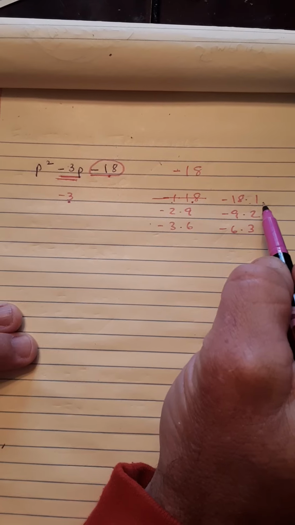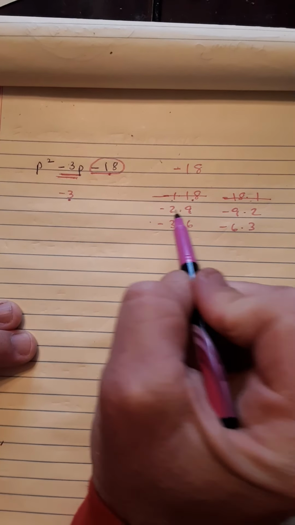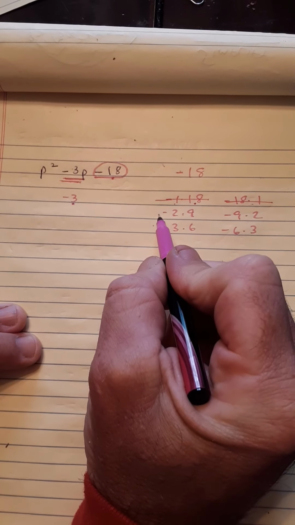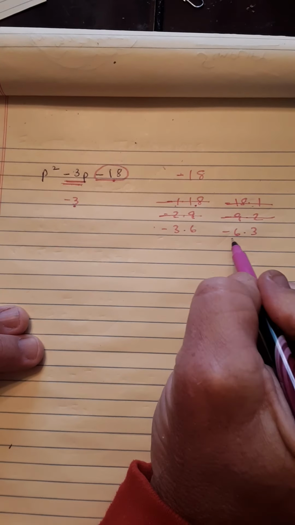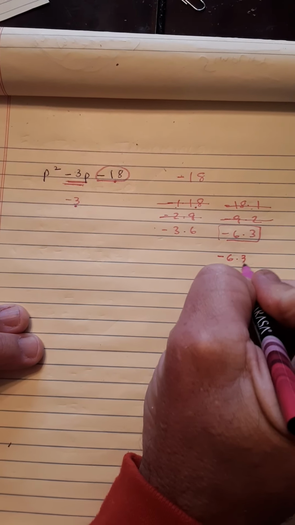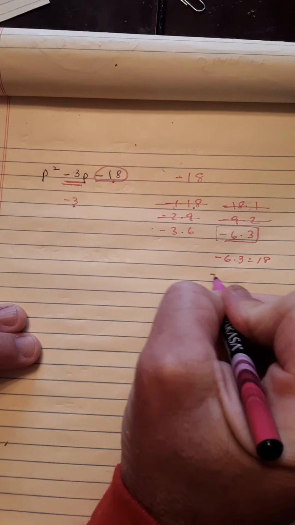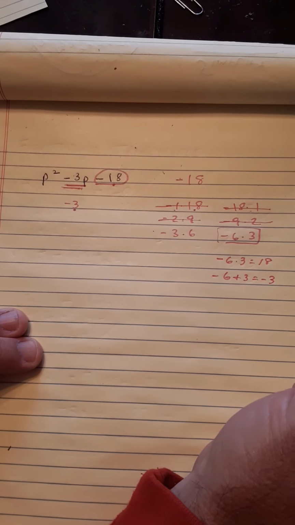Negative 18 plus 1 is negative 17. That doesn't work. Negative 2 times 9, when you add that up, you're going to get 7. That doesn't work. That's going to give you negative 7. But right here, I see that negative 6 times 3 is negative 18, and negative 6 plus 3 is negative 3.